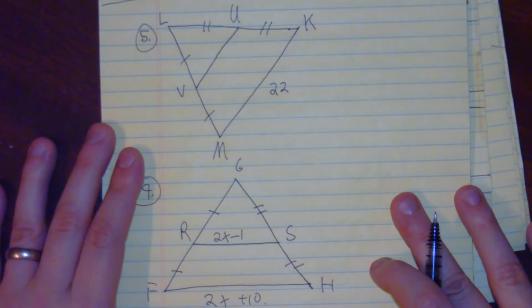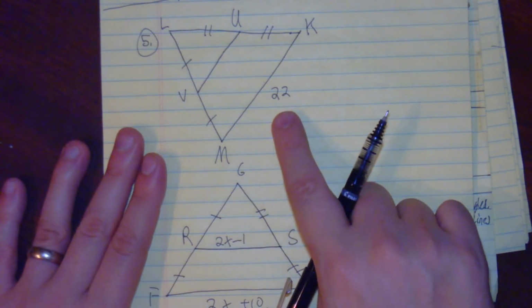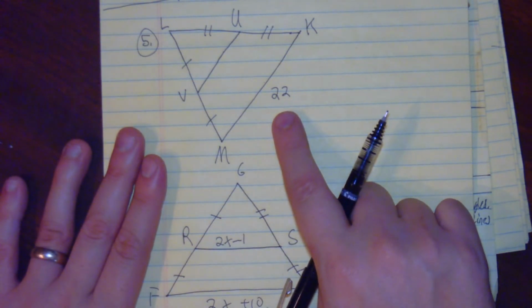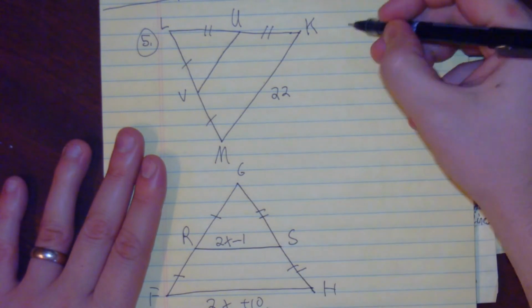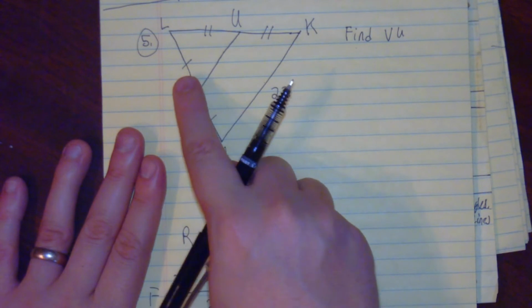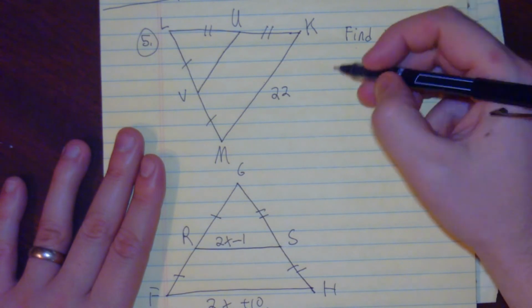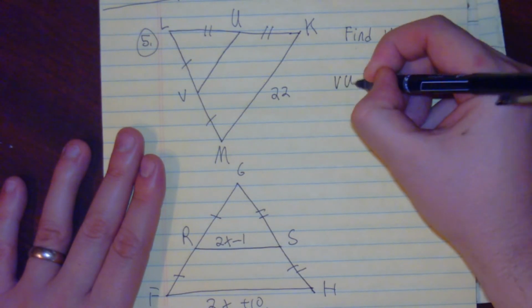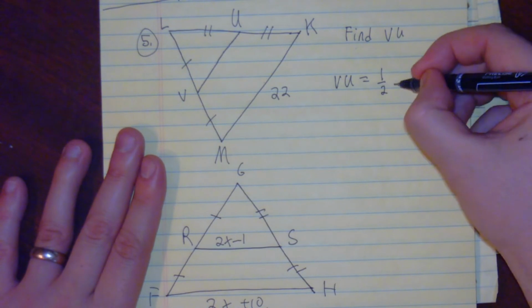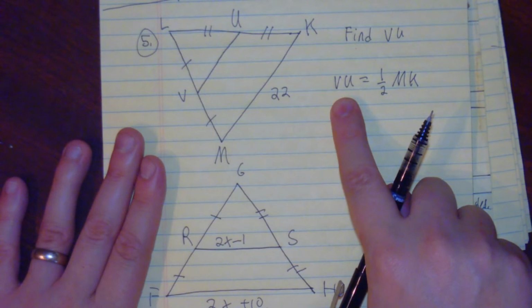Number 5, we're going to be taking a look at this through a little bit more of an algebraic approach, but first we're just looking at the concept. So first we have MK is equal to 22. We want to find the length of VU. As you can tell by the tick marks, VU is a mid-segment. If we want to use the mid-segment theorem, we can see right here that VU is equal to 1/2 of MK. Well, we're in luck with this theorem itself. We are looking for VU.